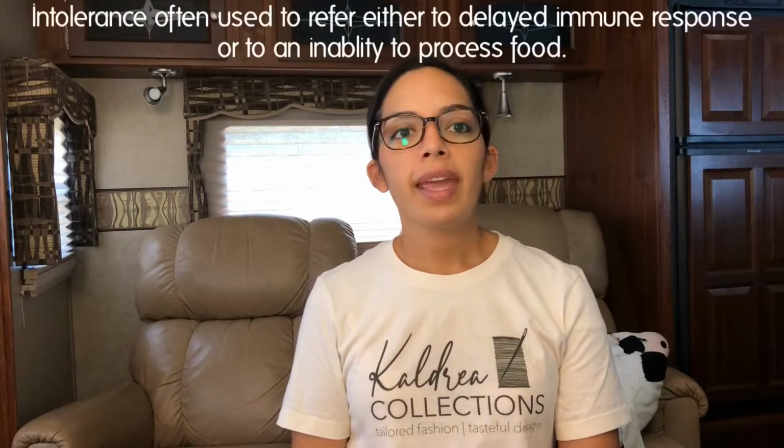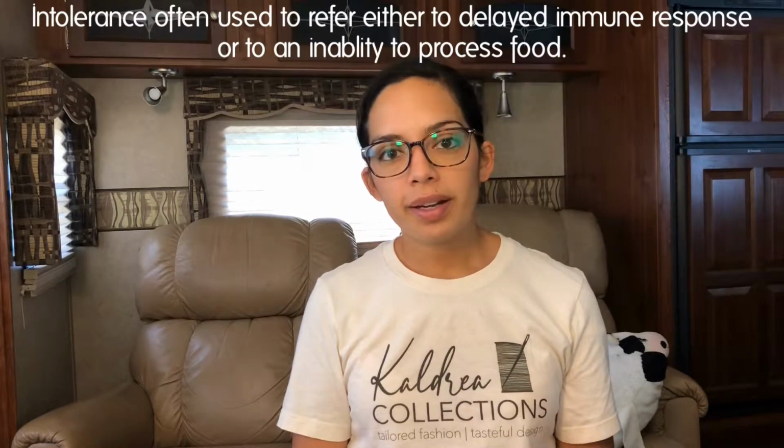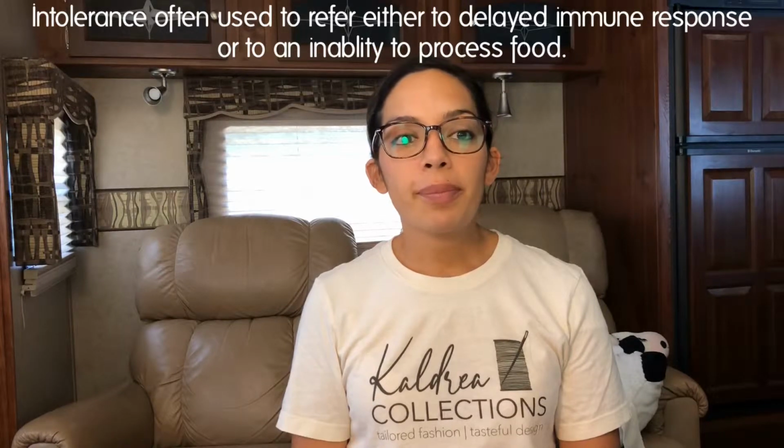But then we have a more delayed immune response, and this falls into the intolerance category. And this involves a different type of antibody, IgG, and it can happen up to 48 hours later, maybe even longer in some cases. So it's not as easily identifiable as the true allergies.